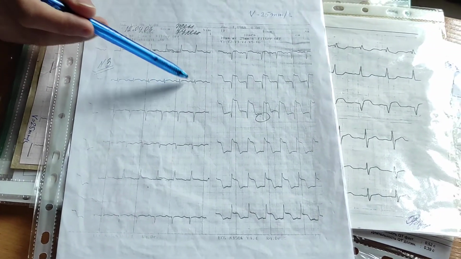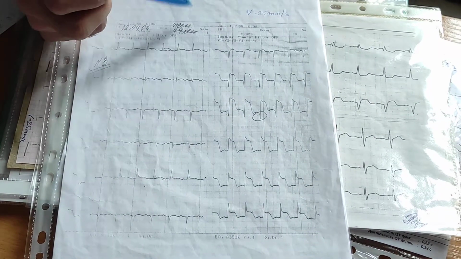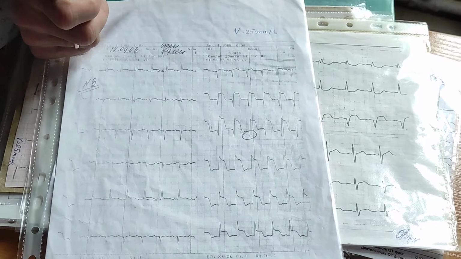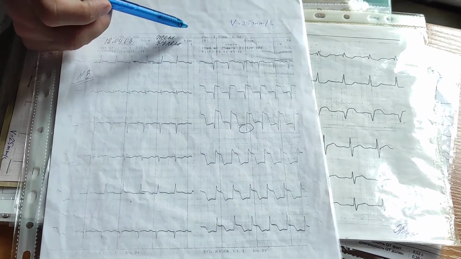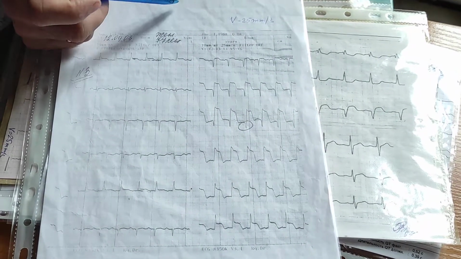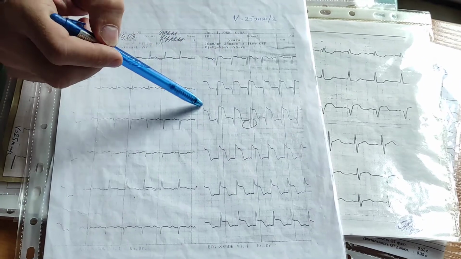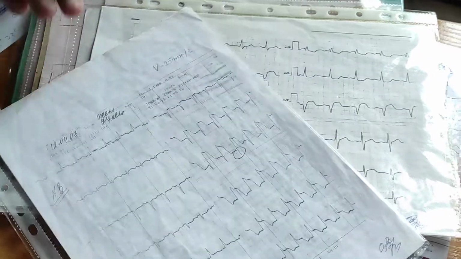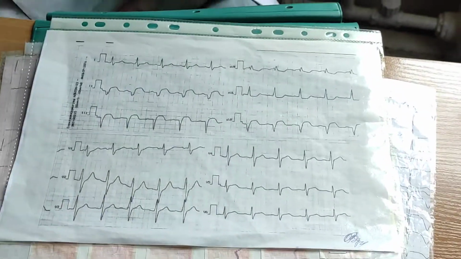P wave is present, this is sinus tachycardia plus myocardial infarction. QS, elevation of ST, is acute stage of transmural myocardial infarction of anterior wall, septum, apex, and lateral wall. Total myocardial infarction.